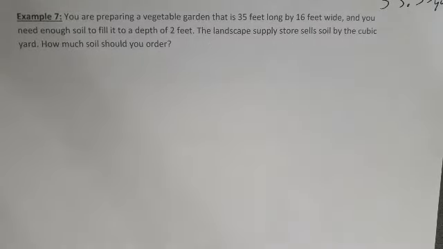You're preparing a vegetable garden that is 35 feet by 16 feet, and you need soil to fill it to a depth of 2 feet. Landscape Supply tells you soil is sold by the cubic yard. How much soil should you order? This should be very similar looking to the previous one, but we're upping it a dimension.